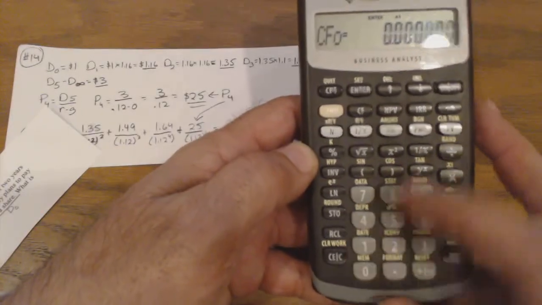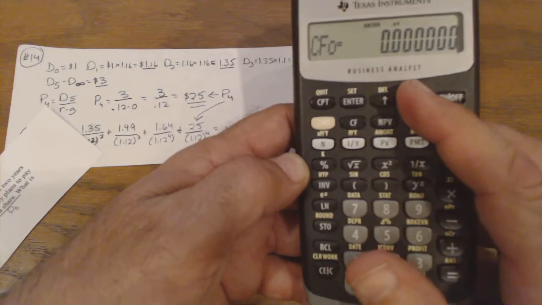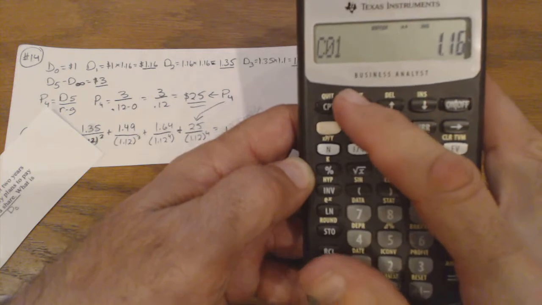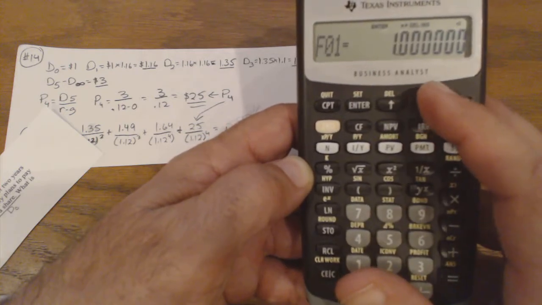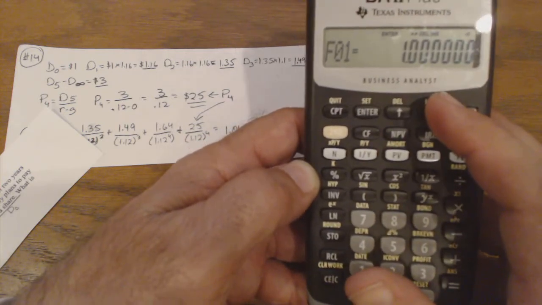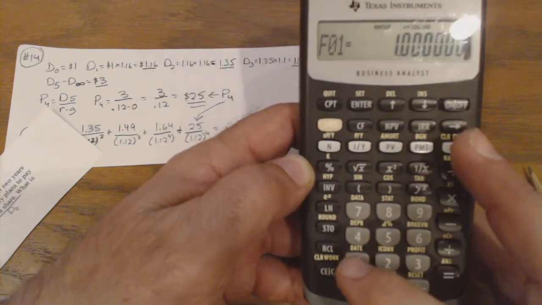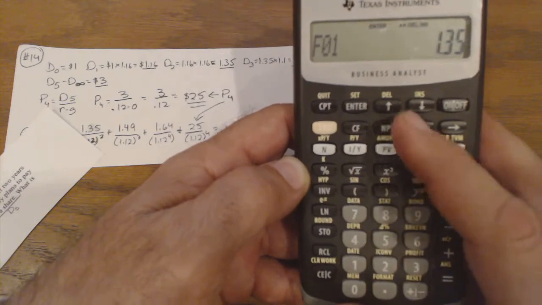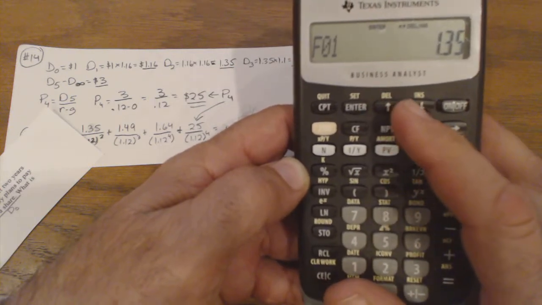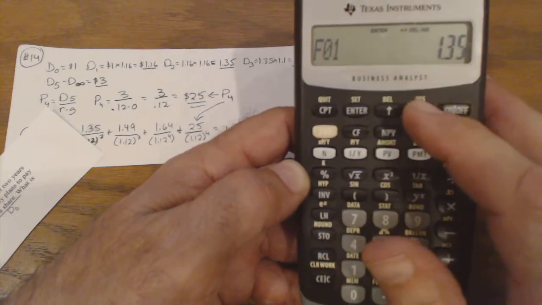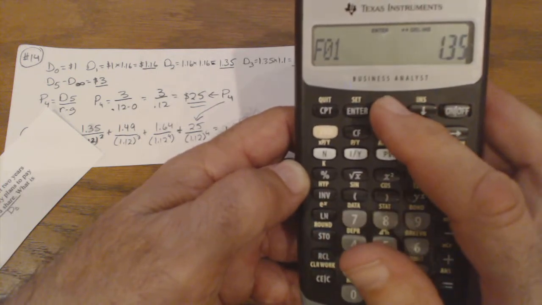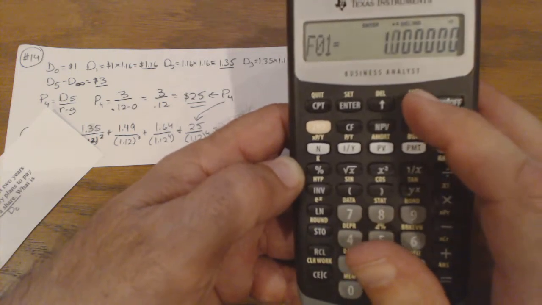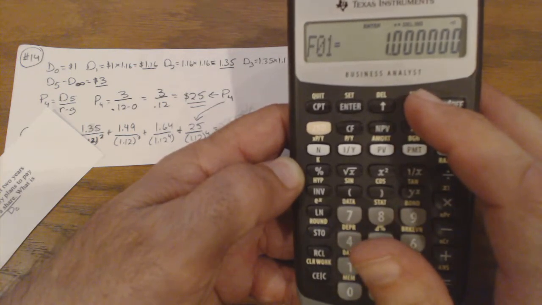So that's not 0, you arrow down. 1.16, enter, that's cash flow 1. Then the next one is $1.35, that's D2. So 1.35, whoops, now see I made a mistake. I don't even press enter because that's asking me the frequency of the first cash flow, and the frequency of the first cash flow should just be 1. So I'll just arrow back up. Cash flow 1 is $1.16. Frequency of that is 1 because there's only one time.